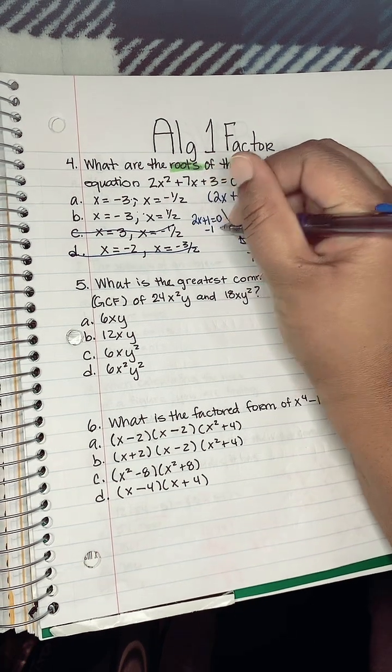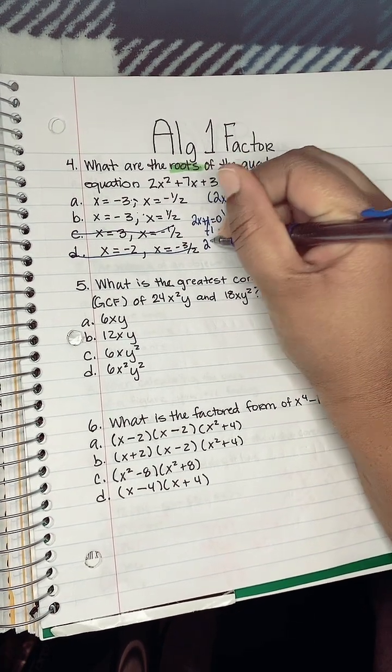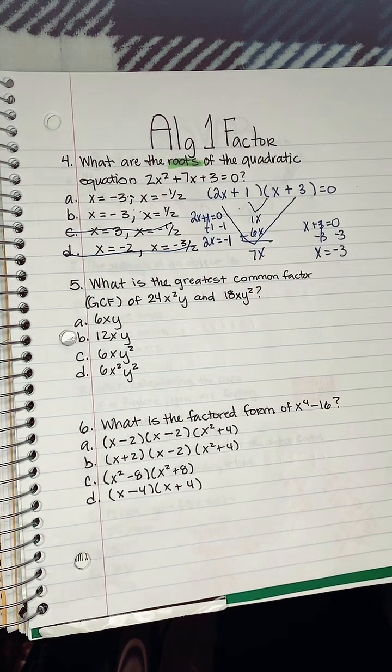Minus 1. Good, Marley. Minus 1, minus 1. And then we drop down our 2x equals negative 1.